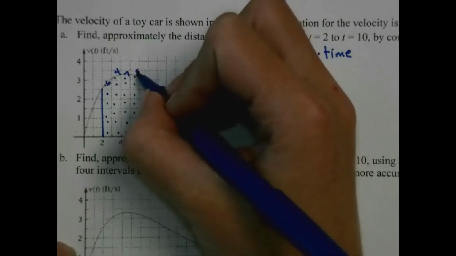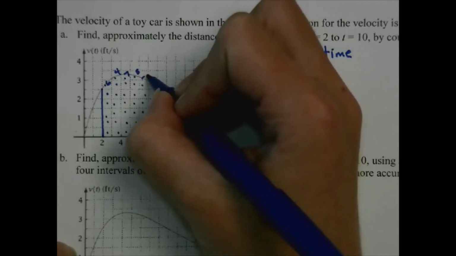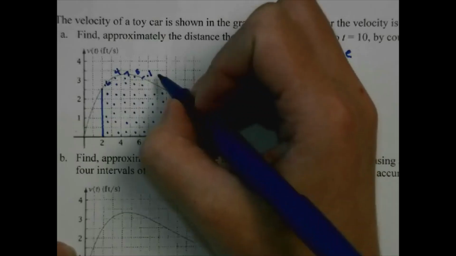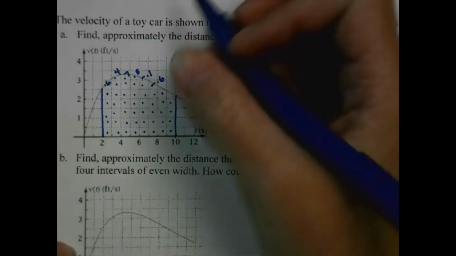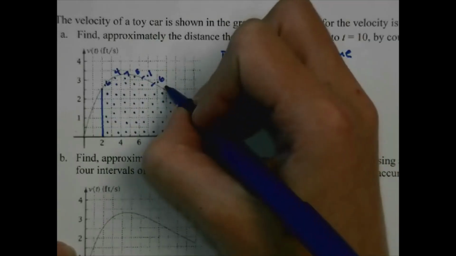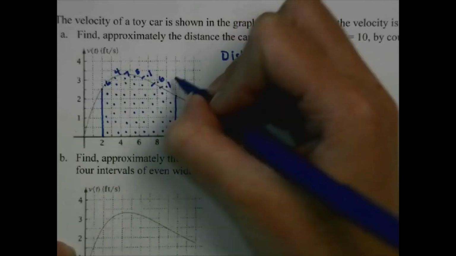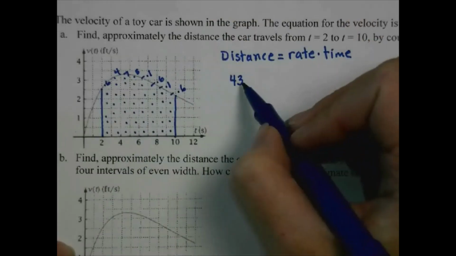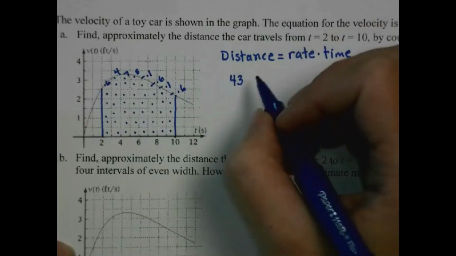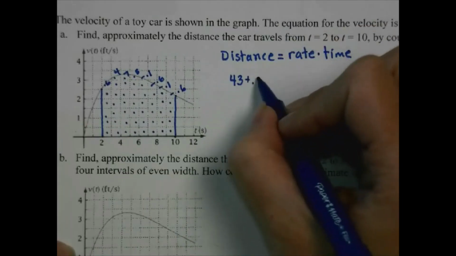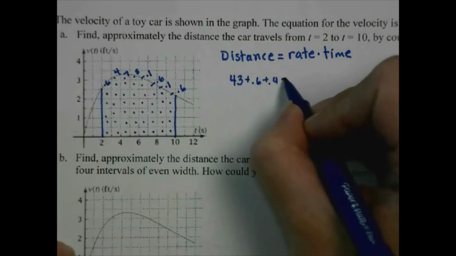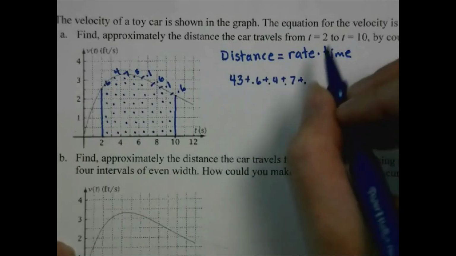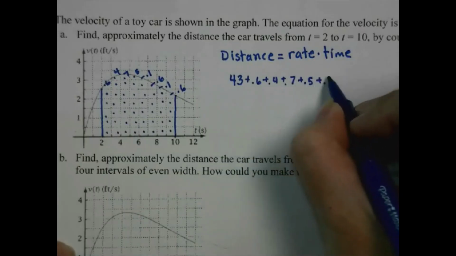It's about half, 0.5, a little teeny one, so we'll call that 0.1. Again, this is just a rough estimate. And let's call that 1.6. So I've got the 43 whole squares, and then a 0.6, a 0.4, a 0.7, 0.5.